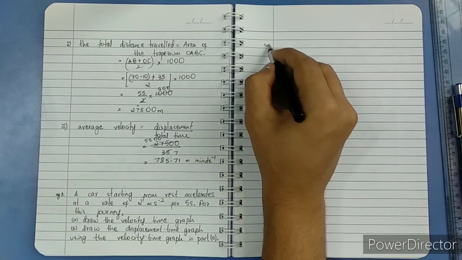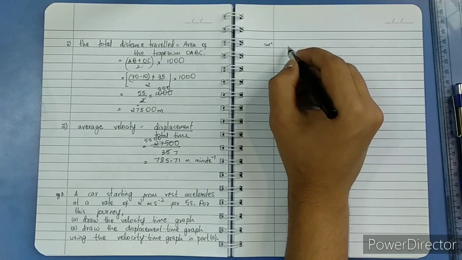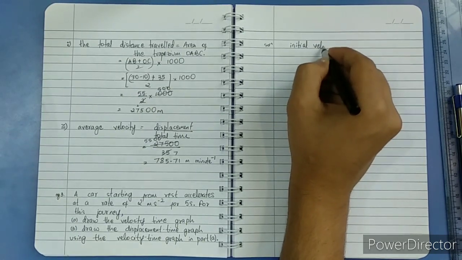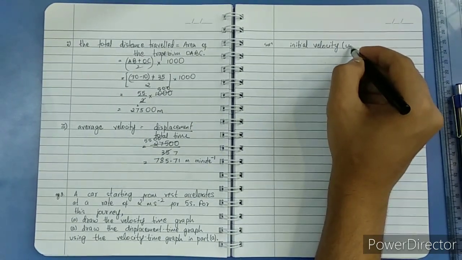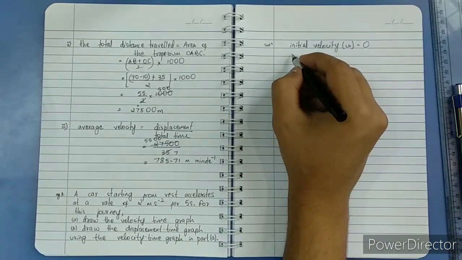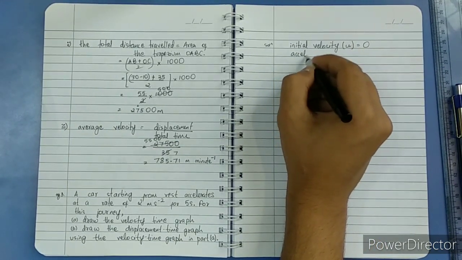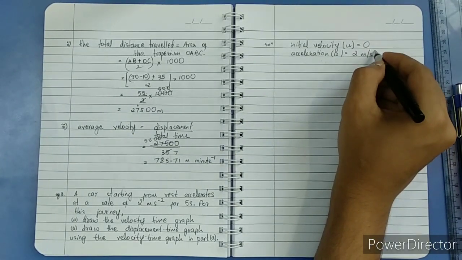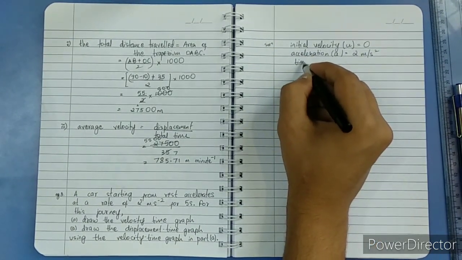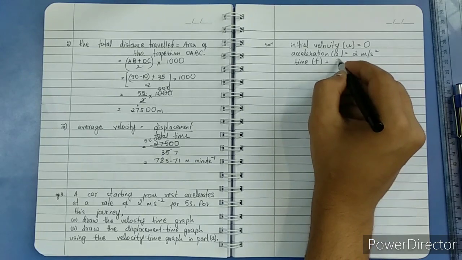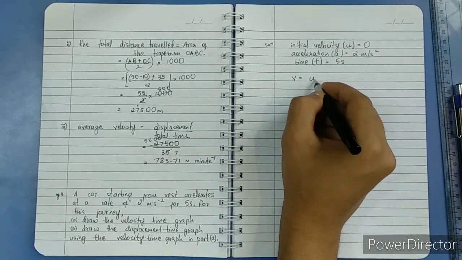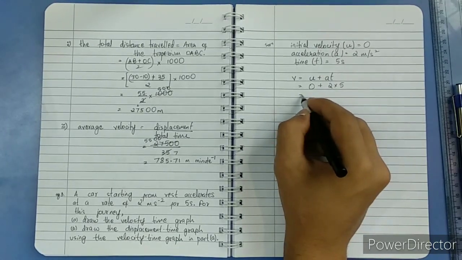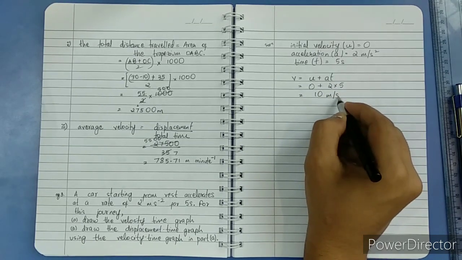So solution: starts from rest. So initial velocity u becomes 0. Acceleration a is 2 meter per second square and time t is 5 seconds. So v is equal to u plus at, which is equal to 0 plus 2 into 5. So that becomes 10 meter per second.